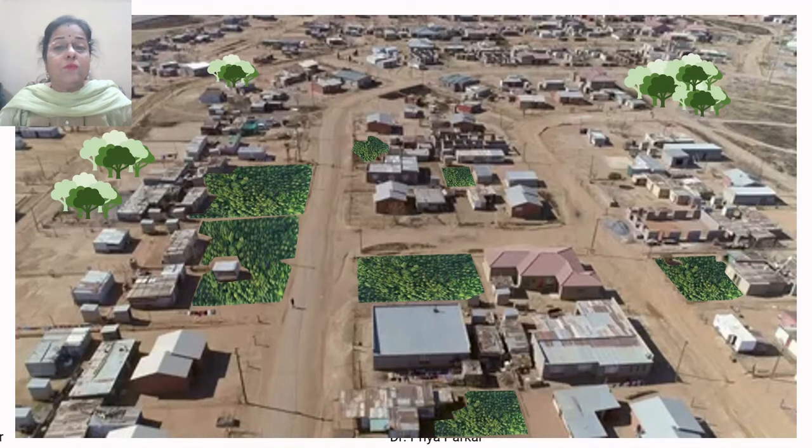The concept of Miyawaki forest was introduced by Japanese botanist Akira Miyawaki. A Miyawaki forest is a small, dense forest with native trees that grows in a short span of time.